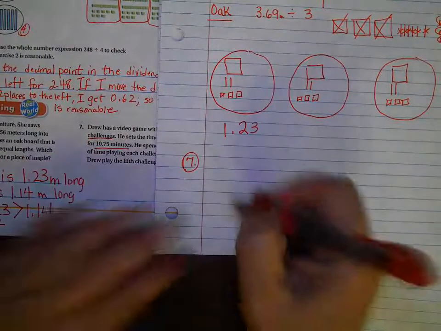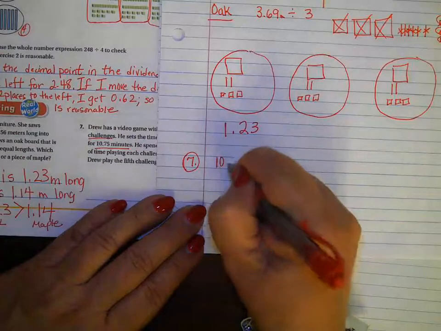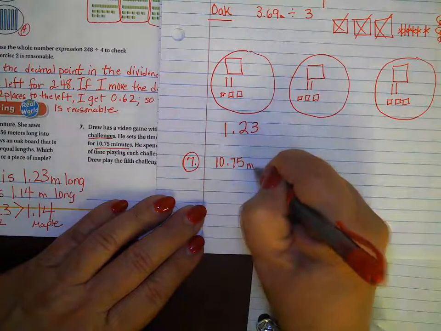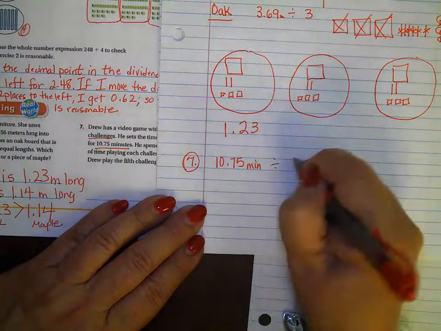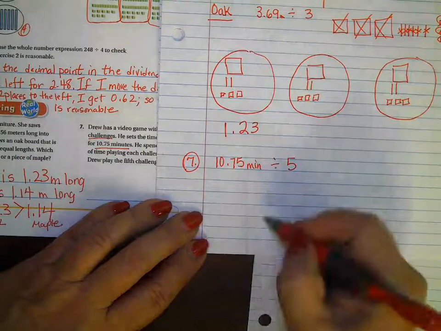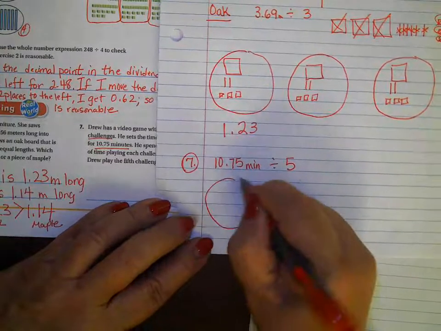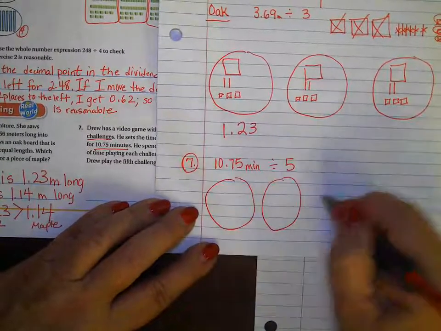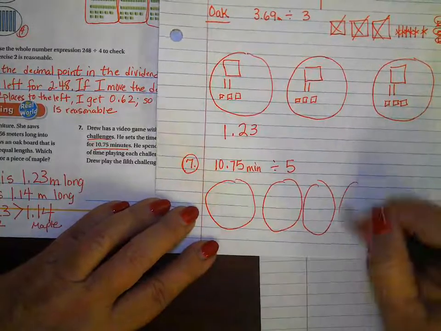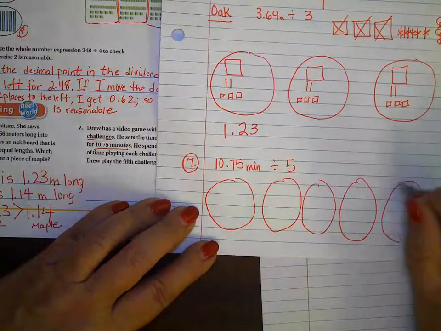So in this one right here, my equation is 10 and 75 hundredths minutes. I'm going to divide that by 5 games. So I'll have 1, 2, 3, 4, 5 groups.